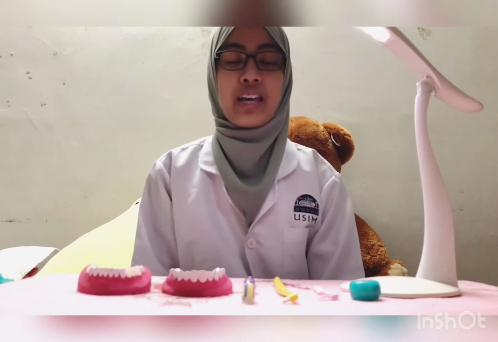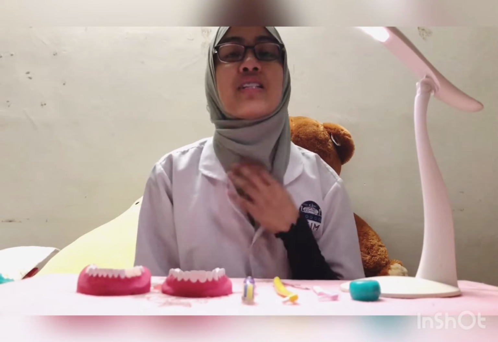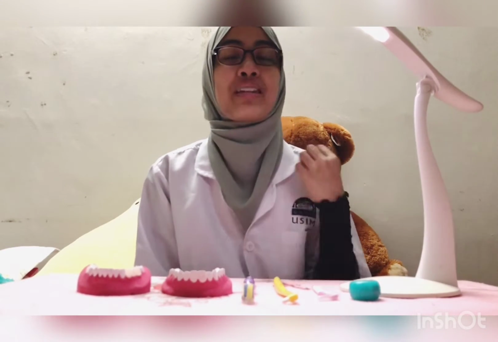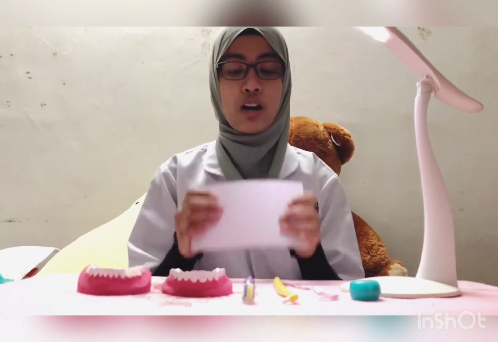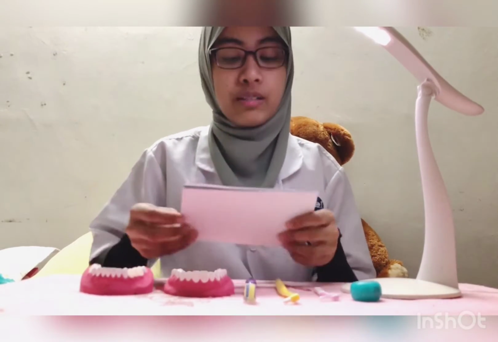Assalamualaikum and hi, Miss. Okay, I've checked the condition of your teeth, and before we proceed to the treatment, I would like to share with you the oral hygiene instruction on how to take good care of our teeth and to keep them clean, healthy and long-lasting. But first, I would like to share the basics of our tooth structure.